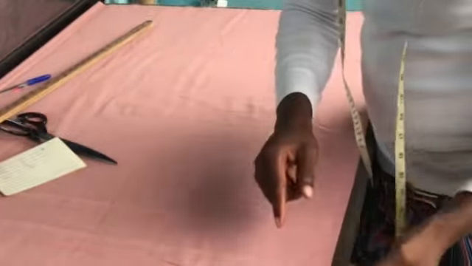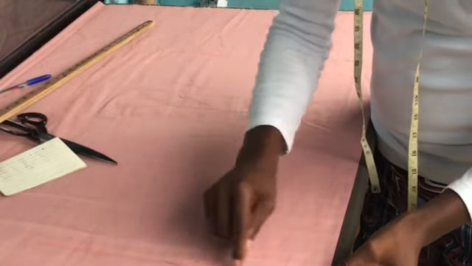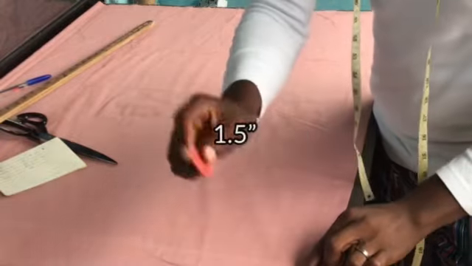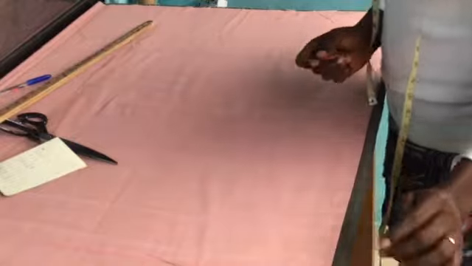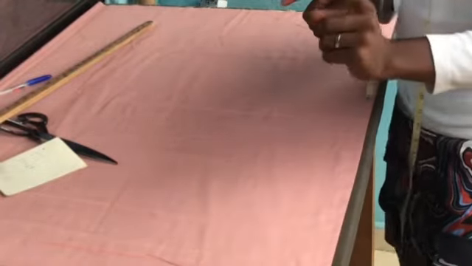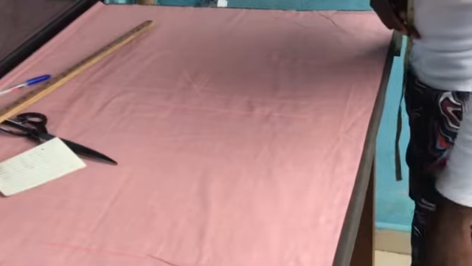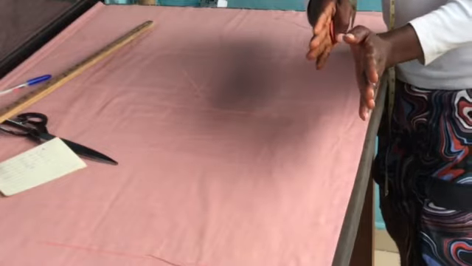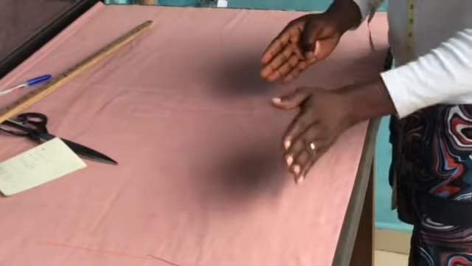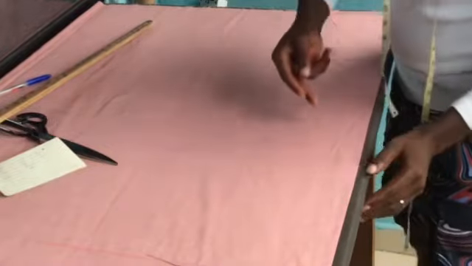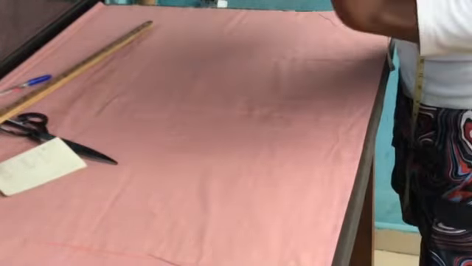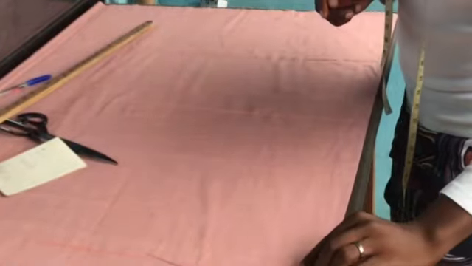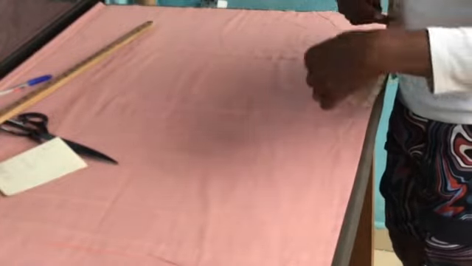From your ankle, from this line, take off 1.5 inch inside. From here to here is 1.5. Like I told you, from your waist to the length is not just straight. There is a little curve inside, so you don't just cut it straight. Normal body build posture is not just straight. Now you take off 1.5 inch from here.